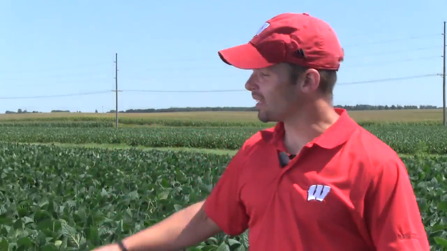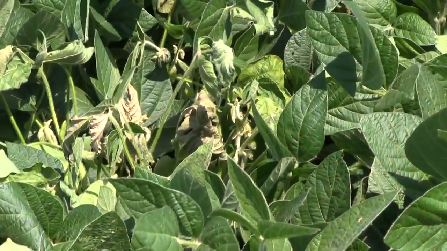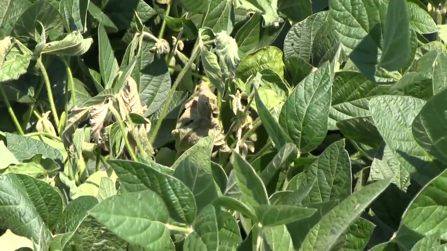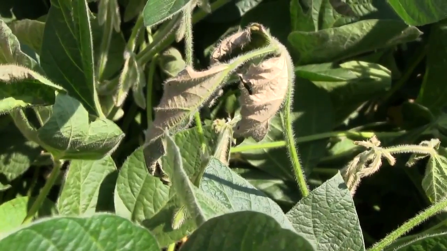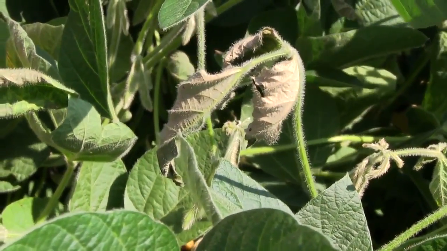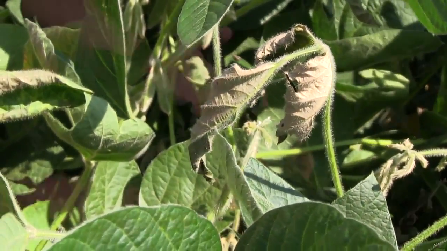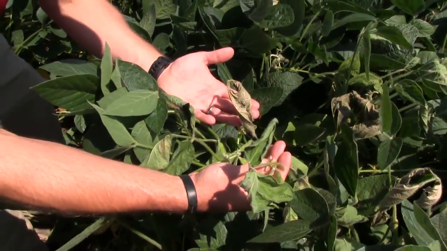And if you step back and look across the field, we can see the beginning stages of white mold with a flagging or wilting symptom up at the top of the plant. So this flagging or wilting is probably the best primary symptom that you'll see of white mold in soybean.